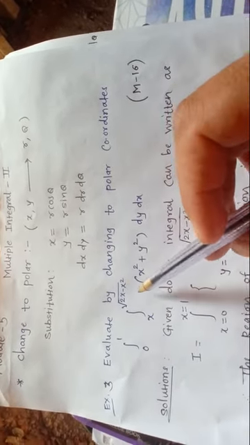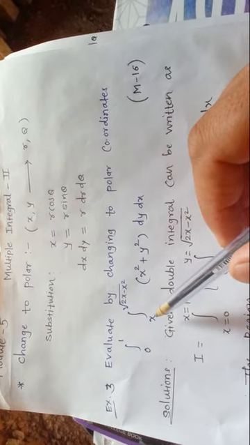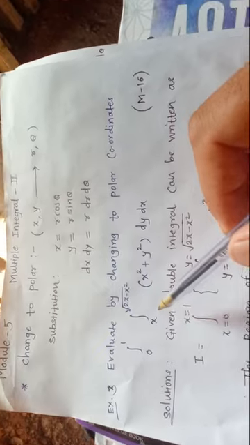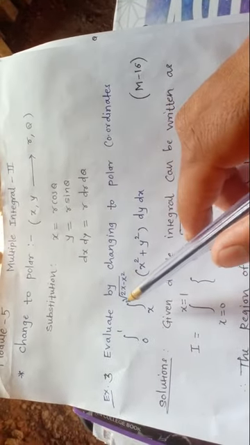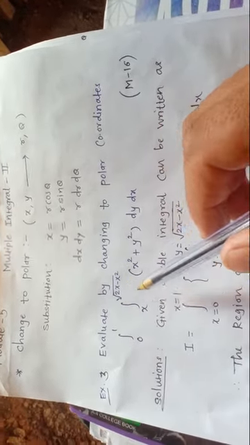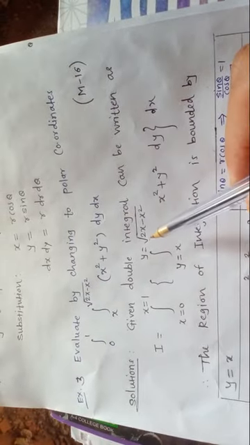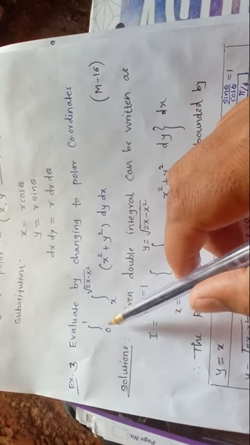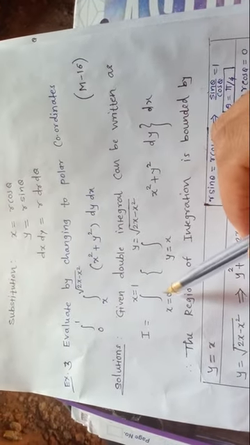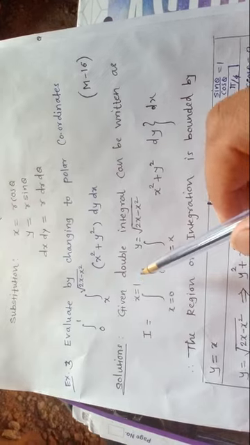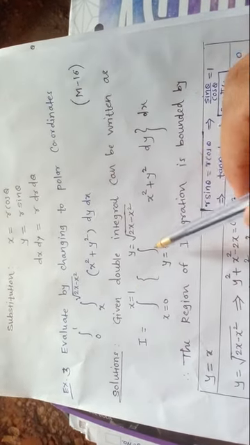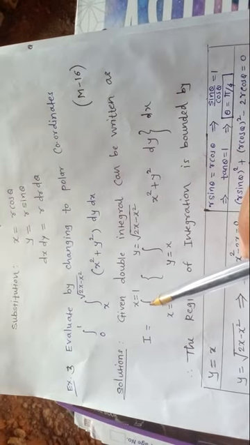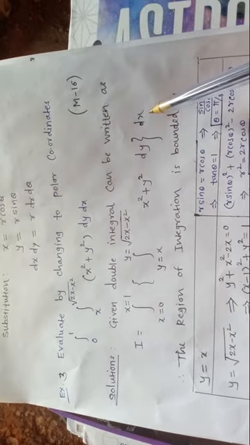So for this we can observe that the upper limit and lower limit of the inside integral are both functions of x, and therefore for this integral our y is varying. That is why we can write this integral as y equals x to y equals square root of 2x minus x square, and the remaining integral is from 0 to 1, so I can write it as x equals 0 to x equals 1. For the inside integral our y is varying, so we are taking this integration with respect to y, and the outside integral with respect to x.